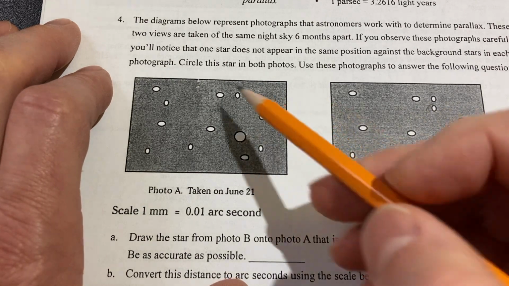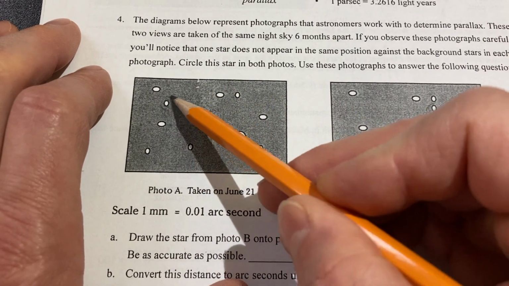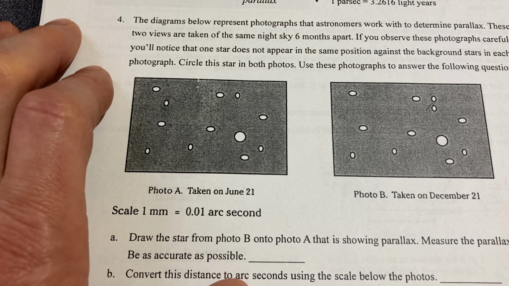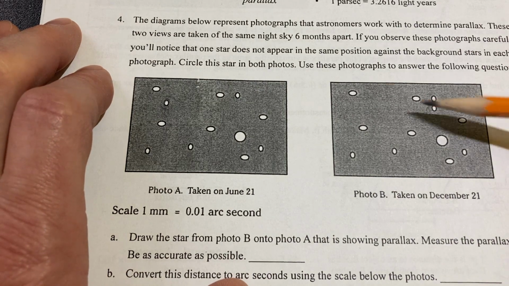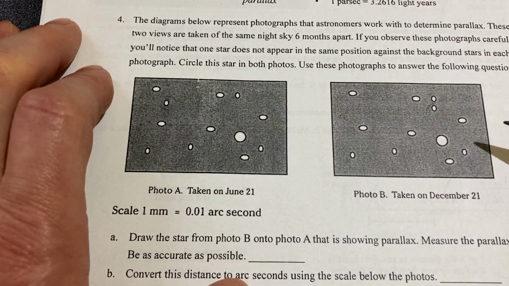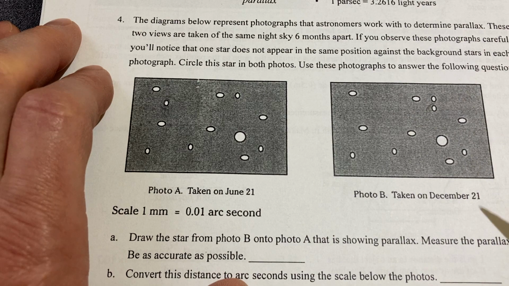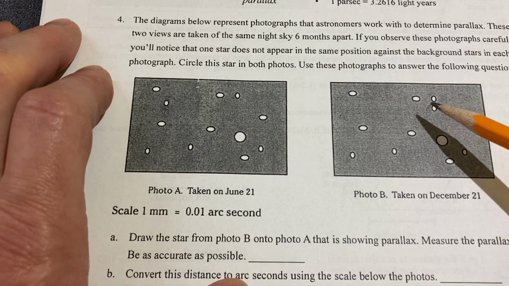That one in this picture is way over here. See that? Now what we need is a measurement. I don't want a measurement from here to there, those are two different pictures. What I want is a measurement of how far it's moved. So I need to measure its change from a star.